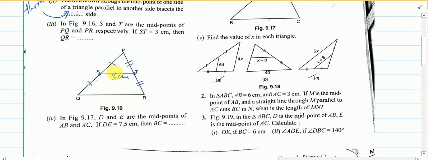So we know by the midpoint theorem that the line joining the midpoints of two sides is going to be parallel to the third side. And the line which we have joined is going to be half of the third one. That means this ST is half of QR. So this QR is going to be double of this. So this will be 3 into 2, that means 6 centimeter. So this we have got due to midpoint theorem.